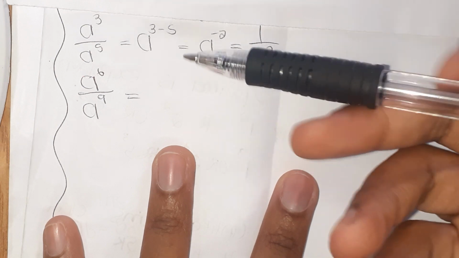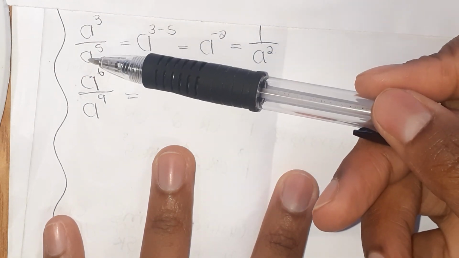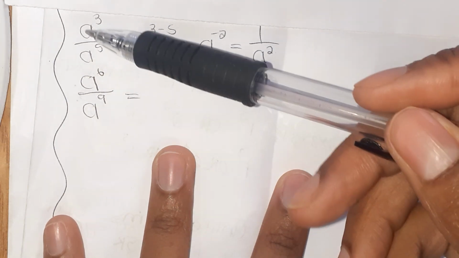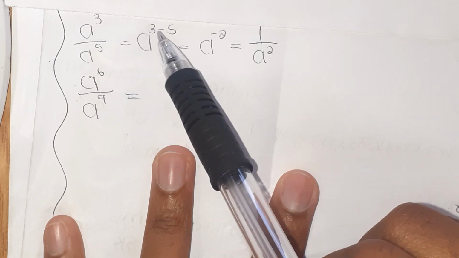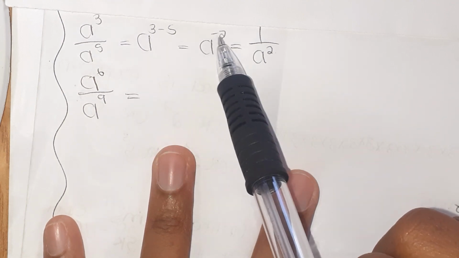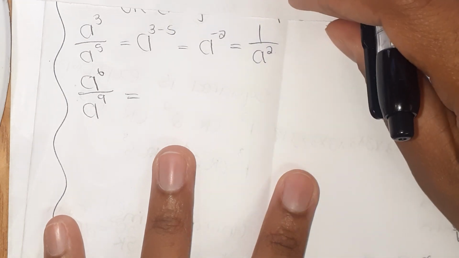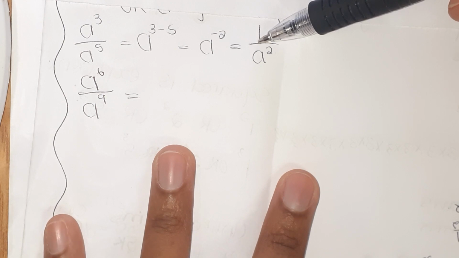All right, now let's go into division. You have a to the power of 3 divided by a to the power of 5, right? So the bases are the same, you minus the exponents. So that's going to be 3 minus 5. Remember I said the top one will minus the bottom one. That will be a to the power of -2. So we have a negative exponent. Remember what the rule says? The rule says this is what we do.